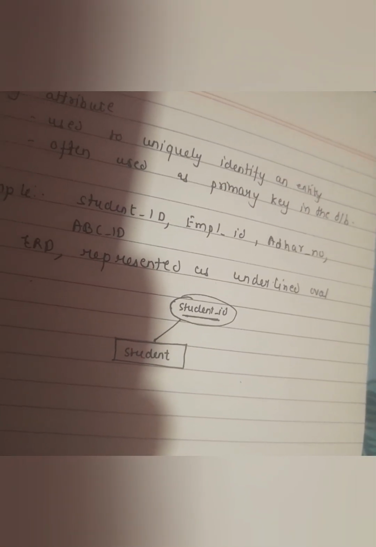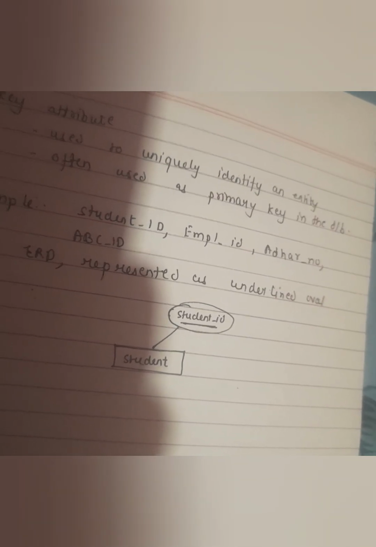So these can all be included in the key attribute. In an ERD, this is represented as an oval along with an underline. As you can see in the diagram, the student has one attribute, student ID, which has the underline inside the oval. So that is nothing but your key attribute.